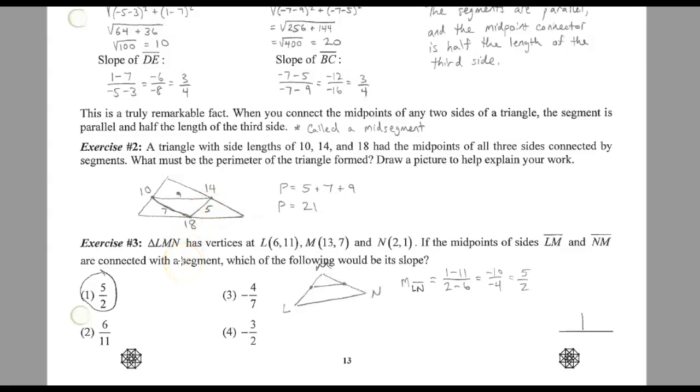Okay, triangle LMN in exercise 3 has the vertices shown here. If the midpoints of sides LM and NM are connected with a segment, which of the following would be its slope? To me, it makes sense to draw a diagram whenever one's not provided. So I drew triangle LMN. I put in the midpoints of LM and NM just to be able to see a little bit more clearly where that midsegment is running parallel to. And it's running parallel to segment LN. Because of that fact, I really want to know the slope of segment LN, where had I not drawn the diagram, it may not have been so obvious which one to calculate the slope of.